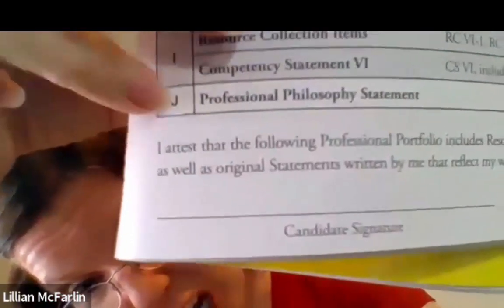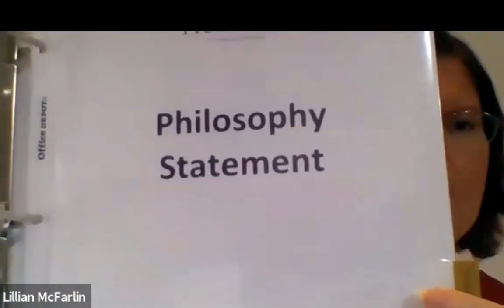And then the last bit on here is J. And that is your professional philosophy statement that we had done the first section of already. So you have at least that section finished. And in the binder, we have a philosophy statement page here. You flip that and put your philosophy statement. And the description of the philosophy statement is on page 20. And it has those 3 parts, remember?